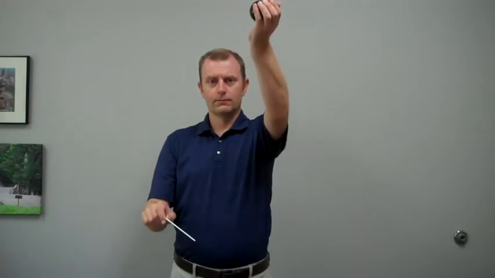Up. 2, 3, 4. Again, we could do this with 3. 1, 2, 3, 1, 2, 3. Or twos. 1, 2, 1, 2. The goal is to get it so that your left hand is moving independent of your right at various times. And you can do all sorts of games with these.